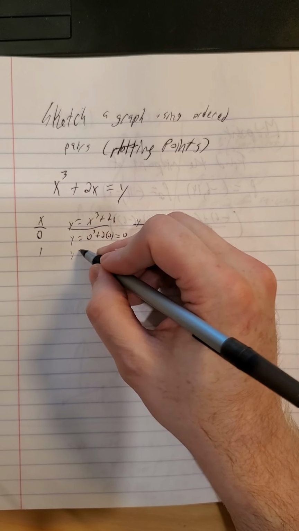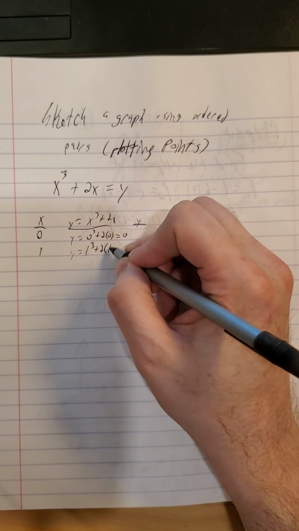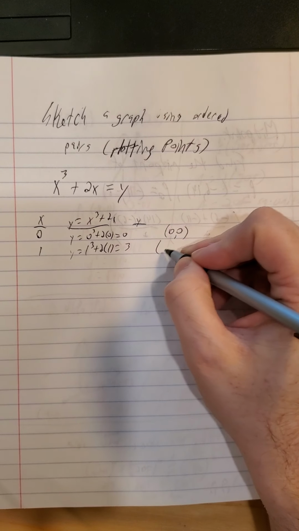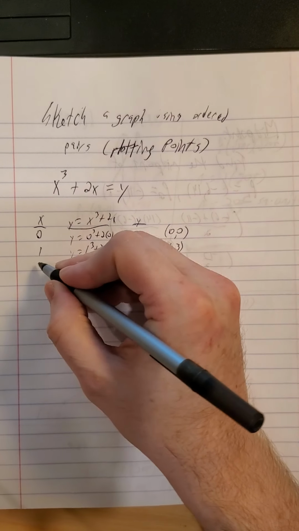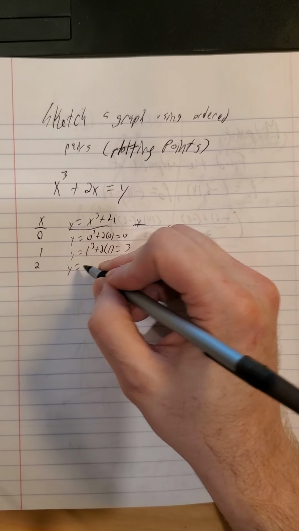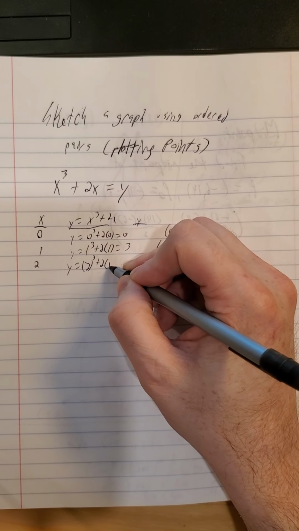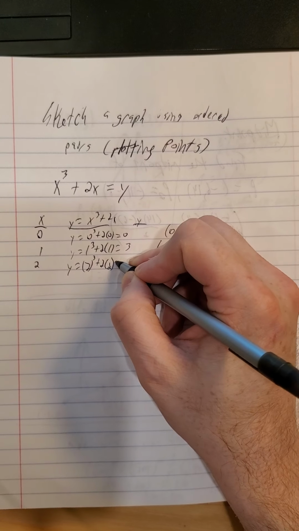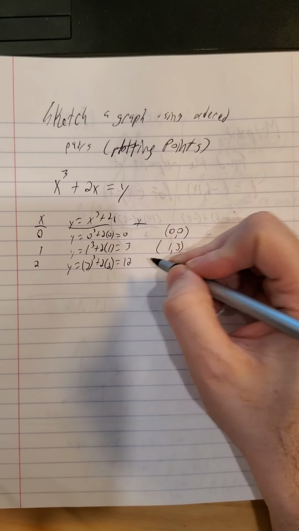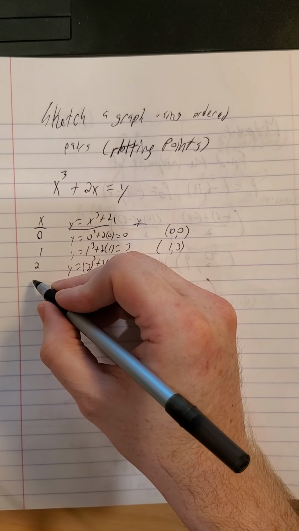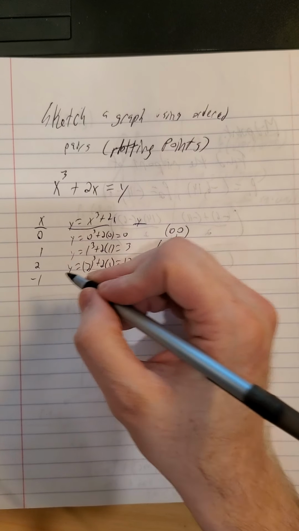X is 1, y is 1 cubed plus 2 by 1. 1 and 2 is 3. Add 2: 2 cubed plus 2 by 2. So we have 8 and 4, 12. So that's kind of already off of our grid a little bit. So then I'll start moving in the other direction.